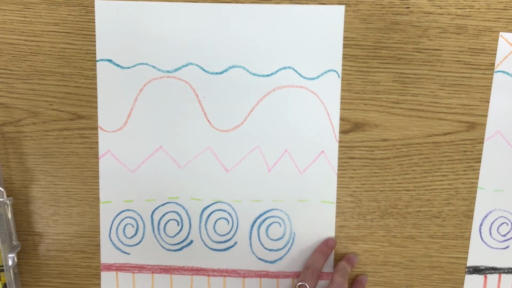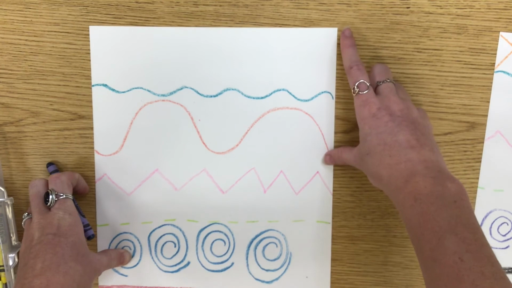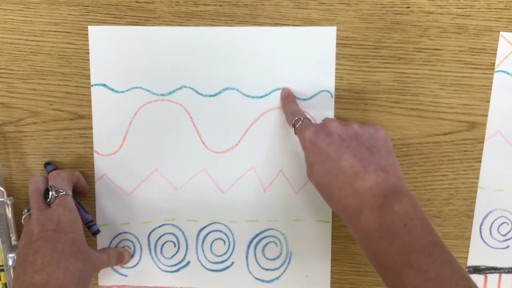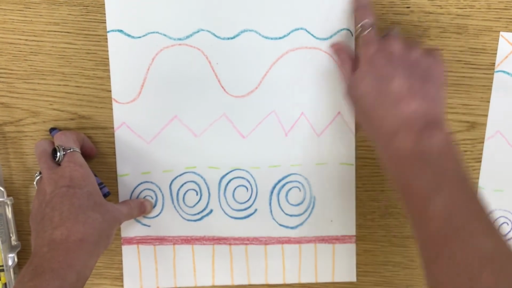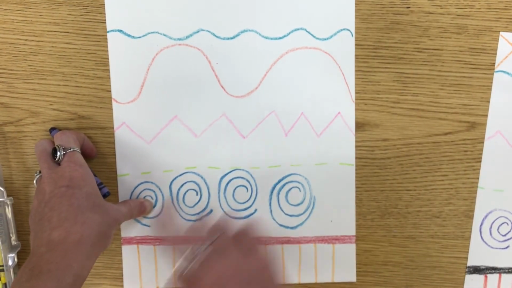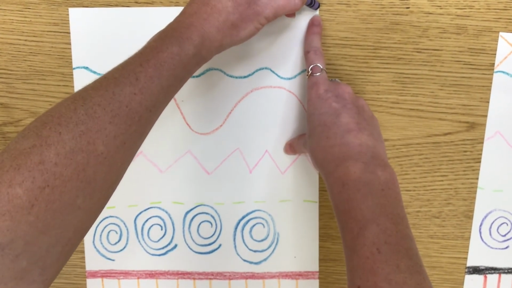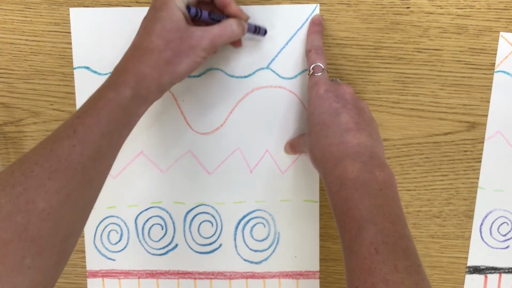The last line I'm going to do for you is a diagonal line. And a diagonal line starts at the corner of my paper and goes across. Now sometimes we can draw the diagonal line that goes all the way to the bottom, I'm just going to draw it to my wavy line. So I go from the top corner and I draw a slanted line.